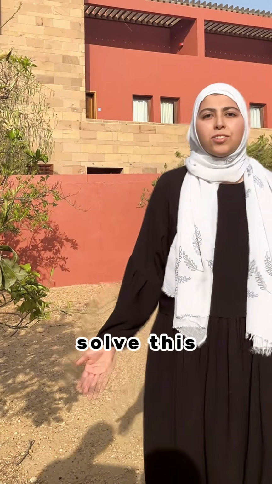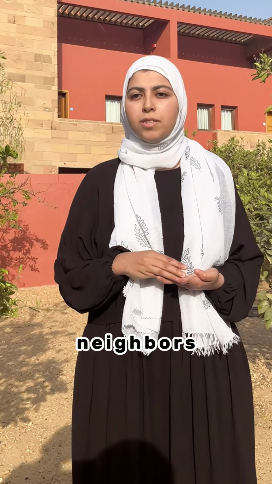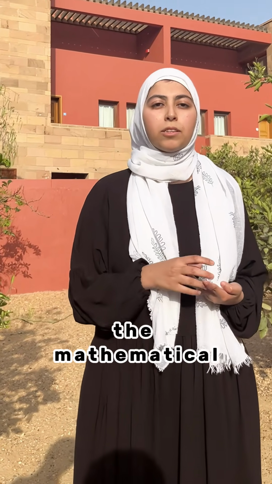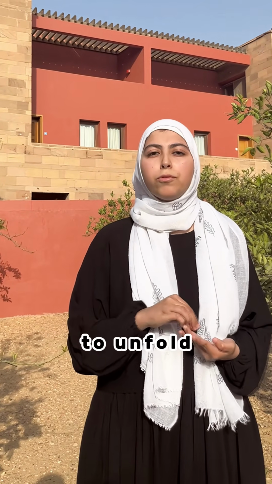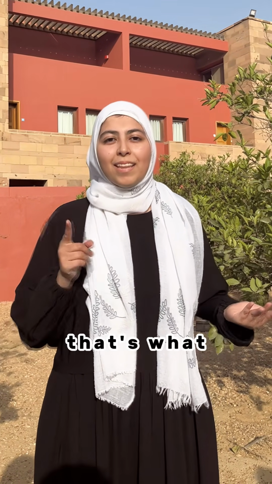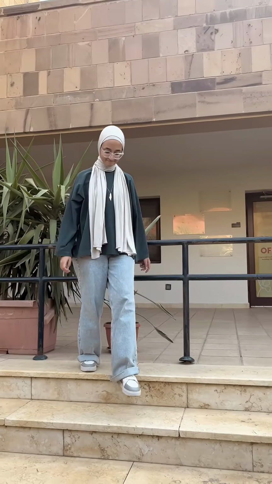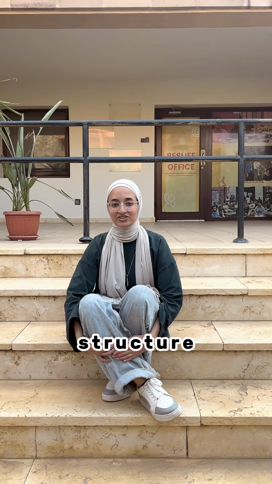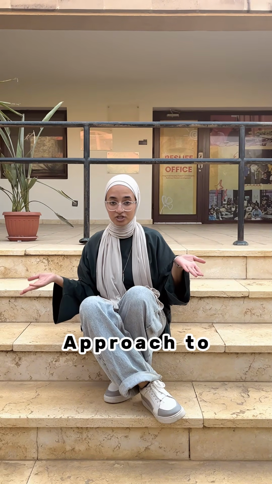So how do we actually solve this? We treat it as a graph problem. We connect the songs to the nearest neighbors, build a network, and use the mathematical properties of that network to unfold the true structure of the data. That's what this project is about, and that's what graph theory solves for you. Discovering nonlinear structure, a graph theoretic approach to dimensionality reduction.